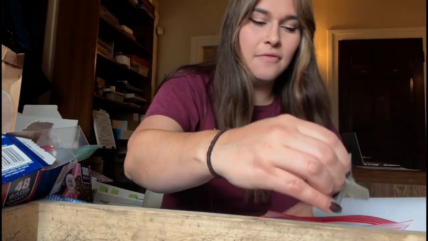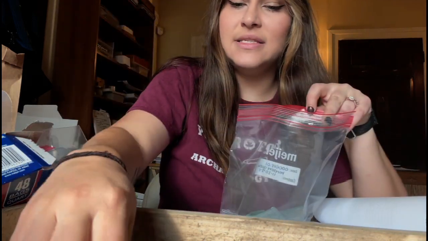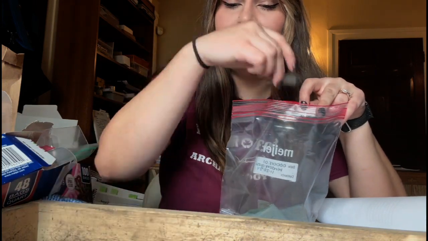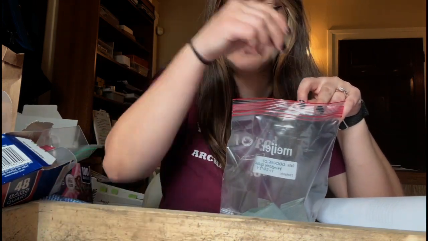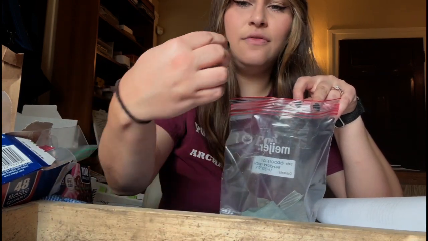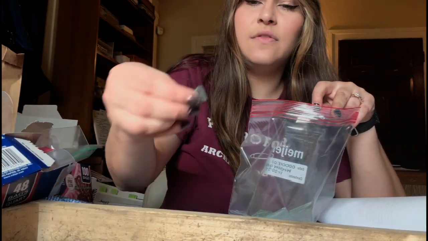So I'm just going to pick out the window glass here. This is a pretty boring one for me. I never really got excited by window glass, but this will not be counted, thank goodness. I'm going to weigh it to get a weight on that for the catalog.